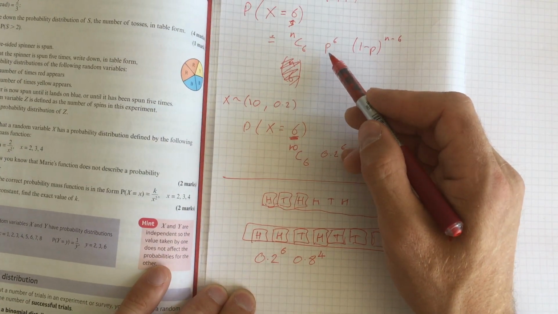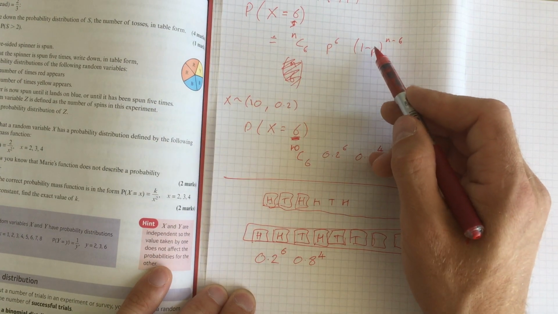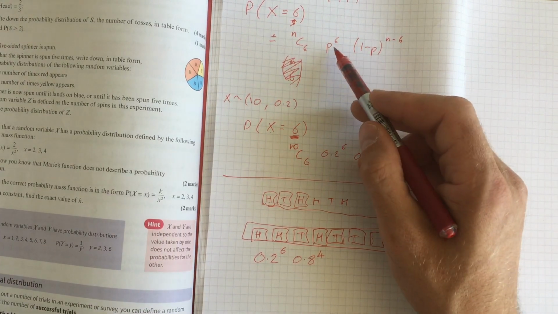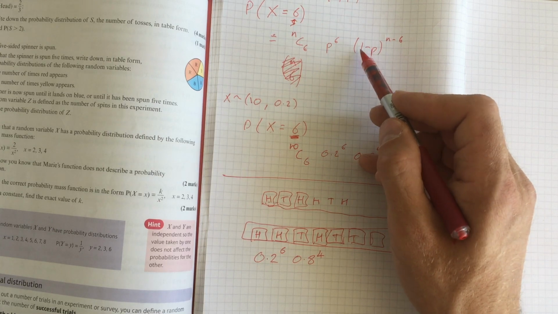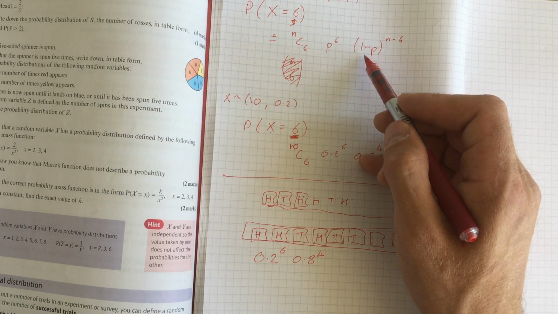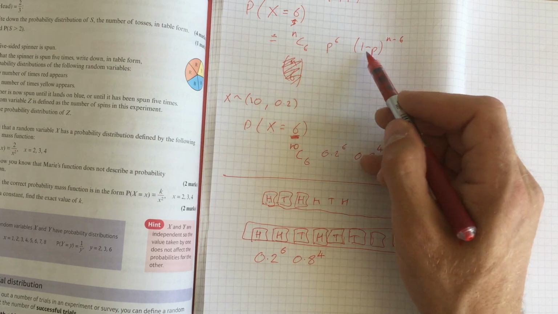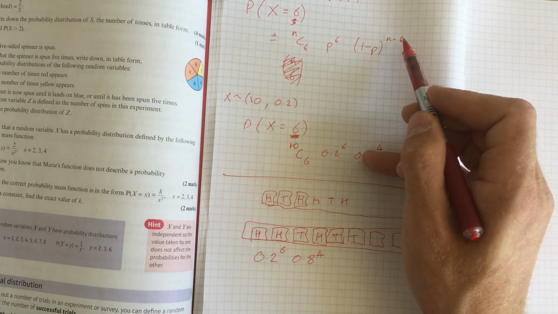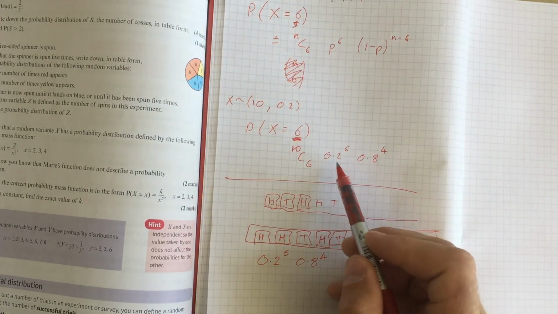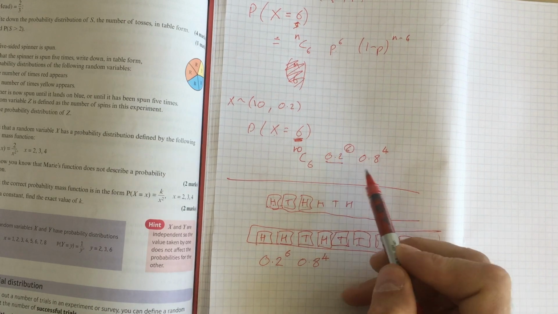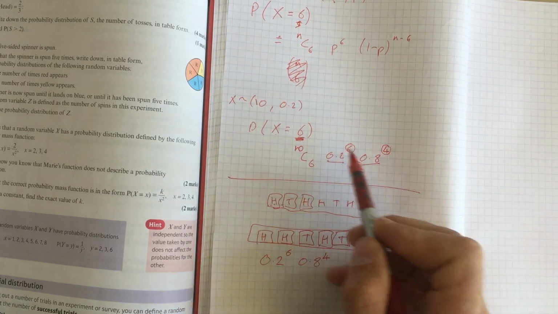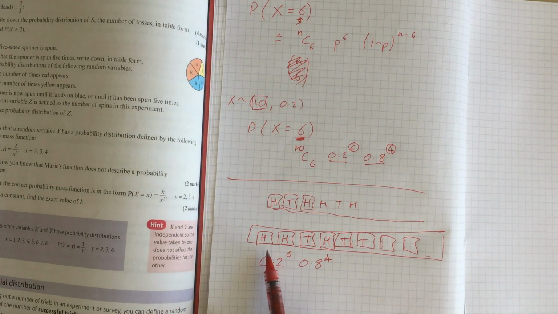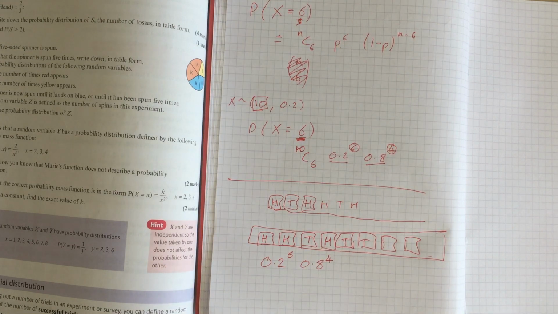So success, however many times you got success. Failure, well, if the probability of success is 0.2, the probability of failure is 0.8. If the probability of success is p, the probability of failure is 1 minus p, because at each trial we can only have success or failure. So those two numbers have to add up to 1. So success 6 times, failure the rest of the time, so n minus 6, okay? Success 6 times, failure 4 times, and I did 10 trials, okay?